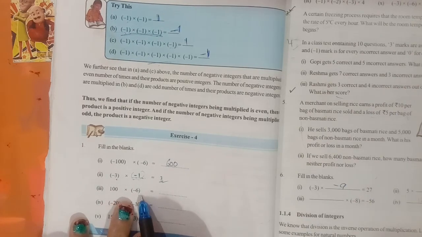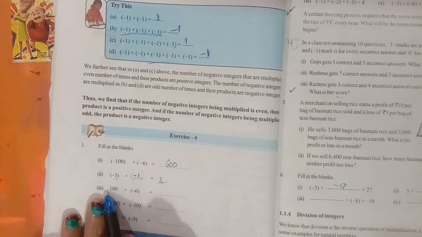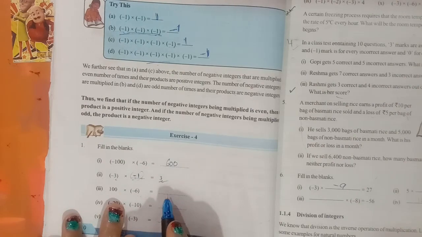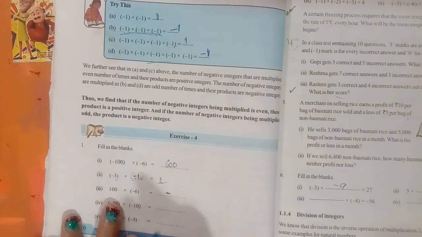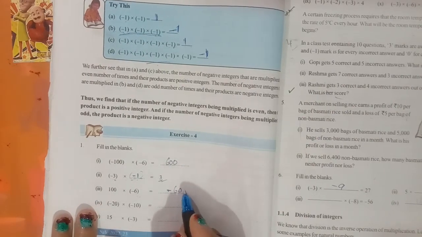100 into minus 6 means plus into minus. Here there are no signs, nothing, but here it is a plus. Plus into minus is minus, 600. The answer is minus. We write the answer as minus only. 100 into 6 is minus 600.